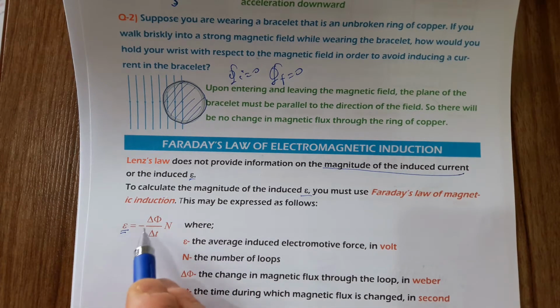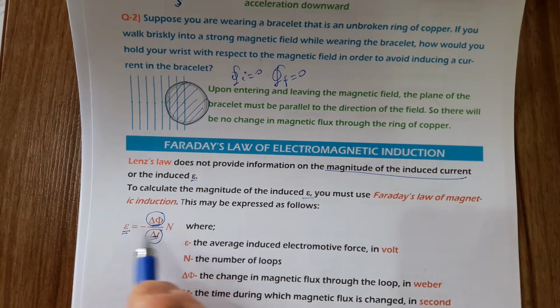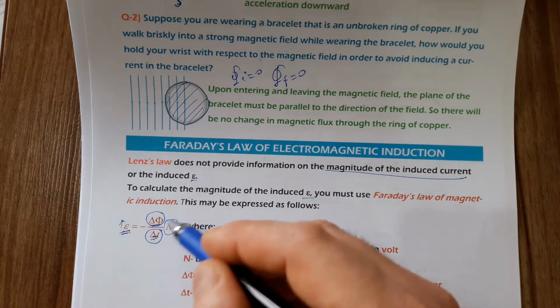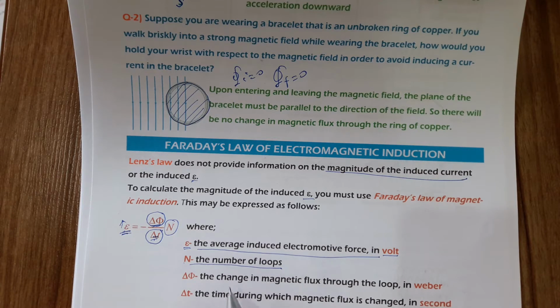induced EMF depends on the rate of change in magnetic flux, and there must be a change in magnetic flux to induce any EMF, but this change must be fast. If it is faster, in this case the induced EMF increases, that is, delta Φ over delta t. Also, if there is more than one loop, which is the number of loops, the induced EMF also increases. So then, the induced EMF is the average induced electromotive force in volts, and N is the number of loops of the coil or the solenoid.